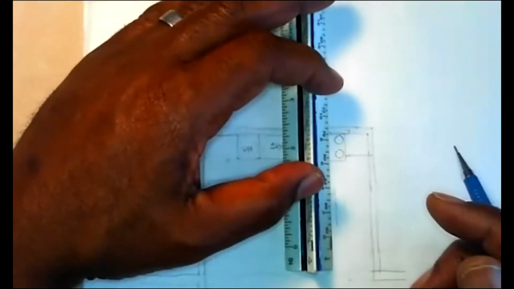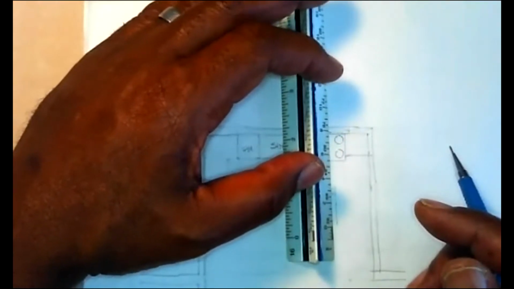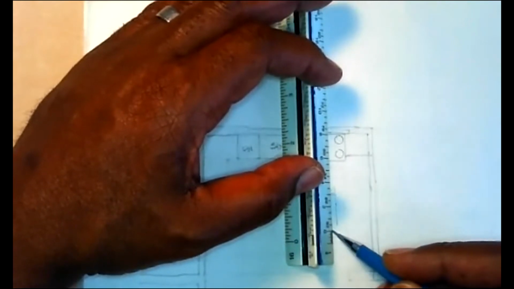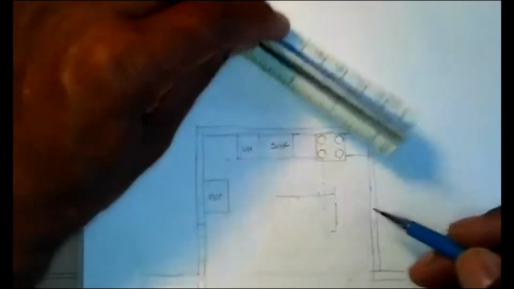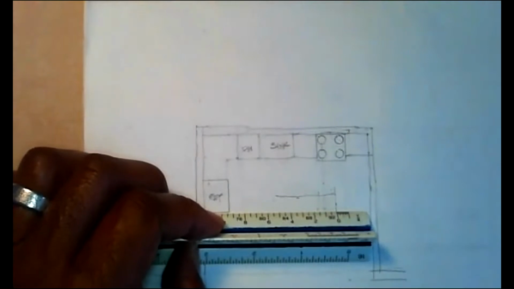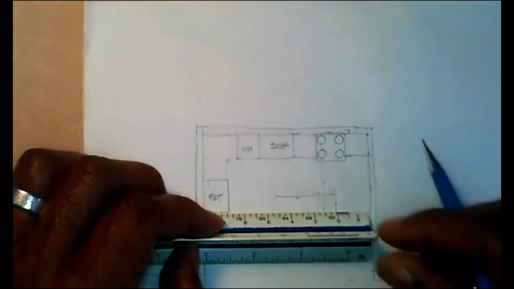Okay, so 36 is 3 feet. So if we made it 3 feet, what's the range of the length again? 48. 48.